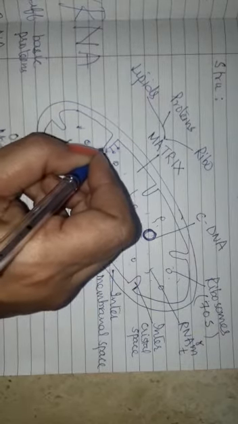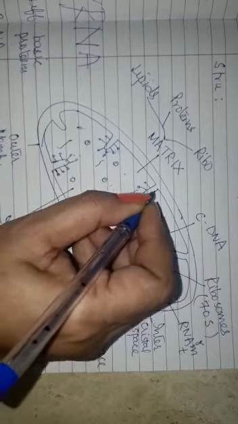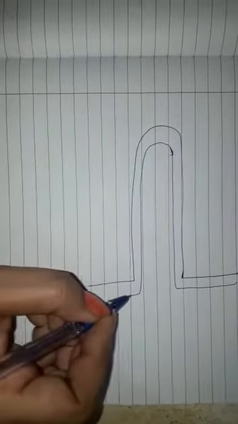oxysomes. The cristae contain oxysomes. Let us see the detailed structure of oxysomes, how they are present. Say, this is the outer membrane, this is the inner membrane. What we are drawing is the inner membrane and the cristae.